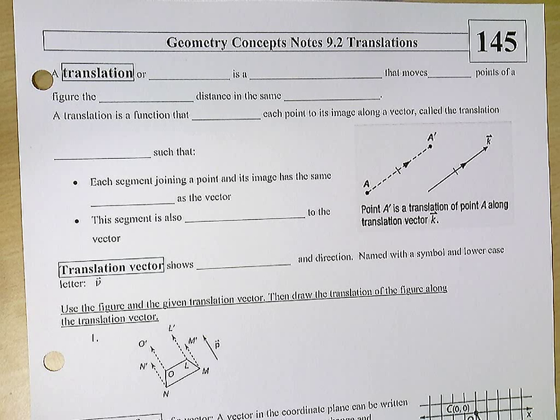Let's look at our next section in chapter 9. Okay, so moving on to translations today. Friday we went over reflections. So today we're going to go over translations.